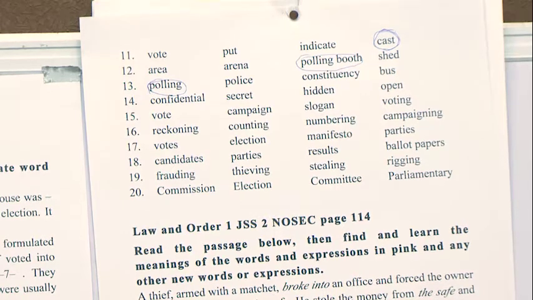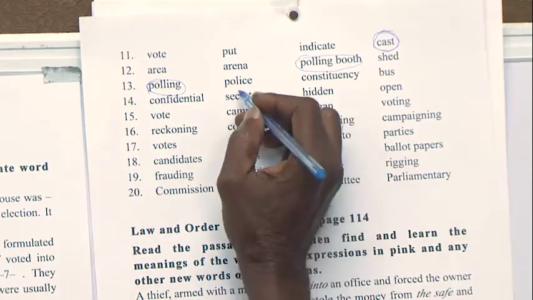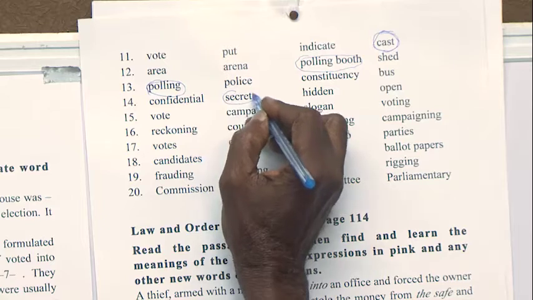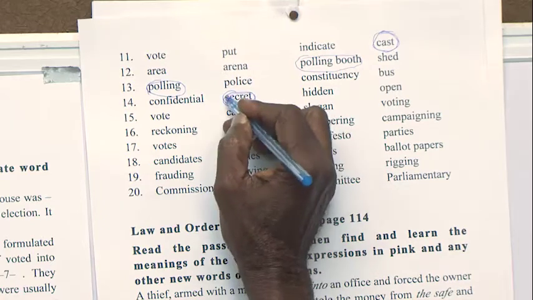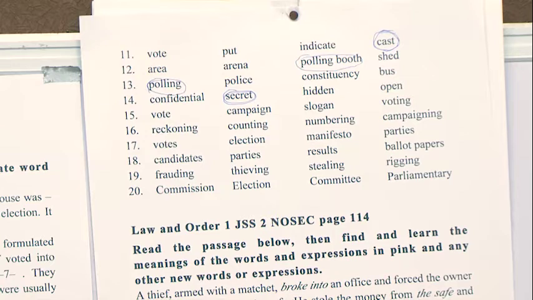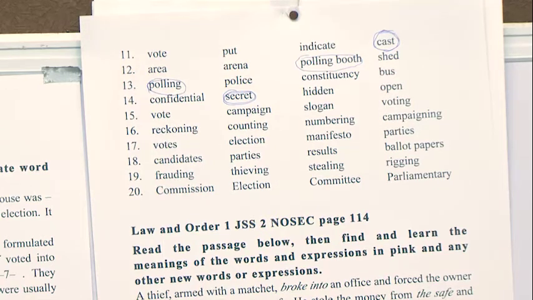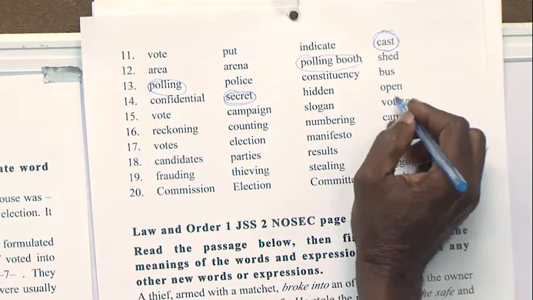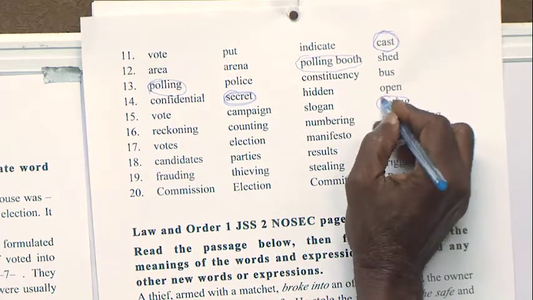It was a dash ballot in which nobody knew who anybody voted for. What type of ballot is that one? It was a secret ballot. That is the correct register for that action which is done. When dash ended, what ended? Voting ended. That's number 15. Voting ended.